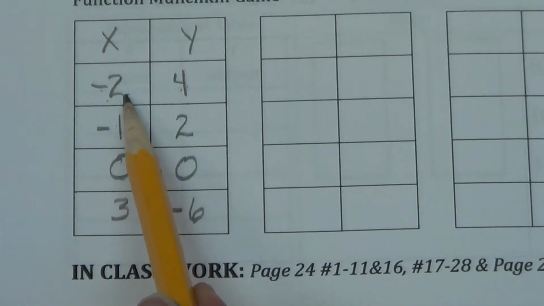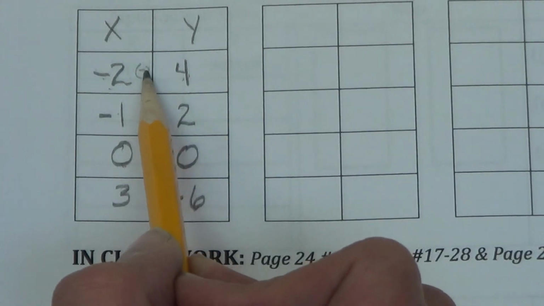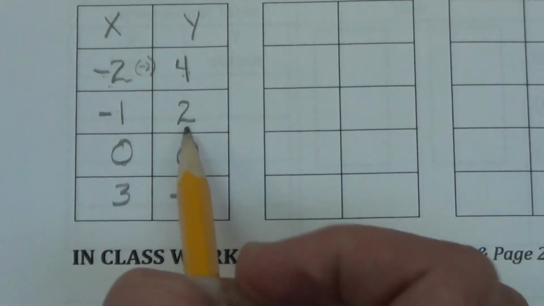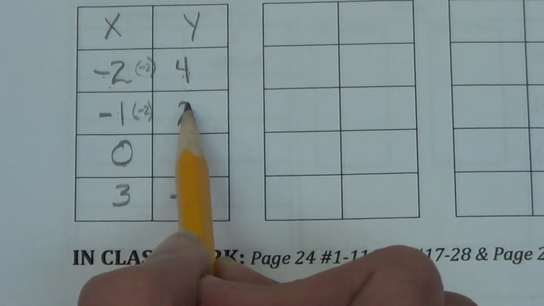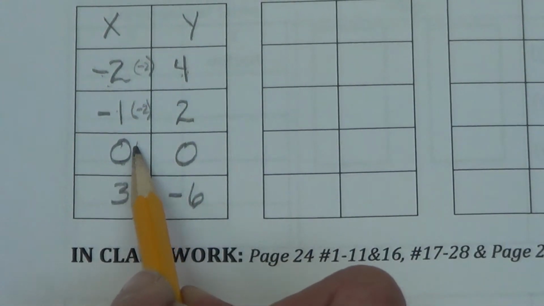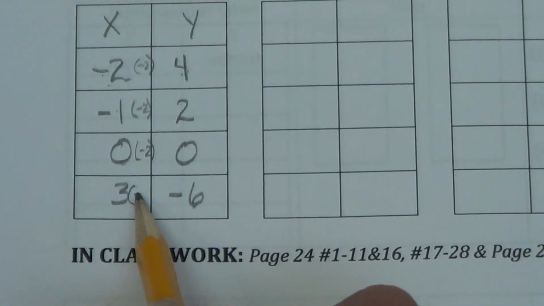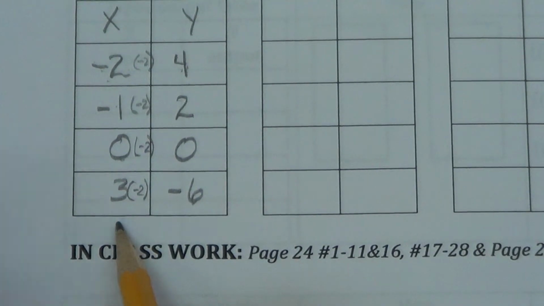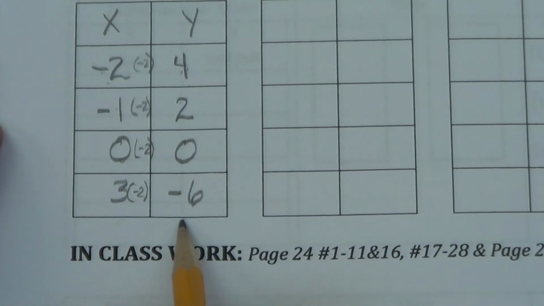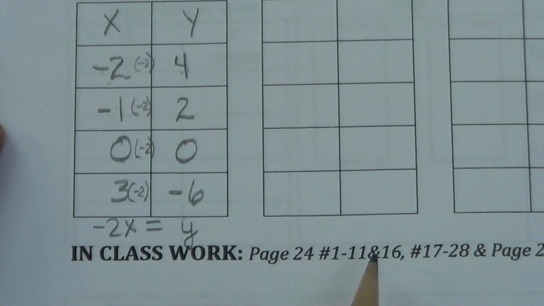Well, now I ask myself, what could I be multiplying by? -2 times -2 would be 4. -1 times -2 would be 2. 0 times -2 would be 0. And 3 times -2 would be -6. So I determine that my function rule is that y equals -2 times x.